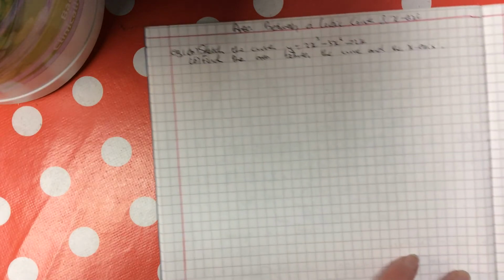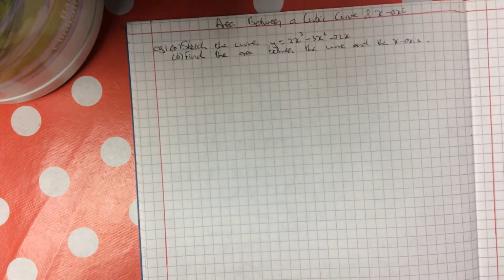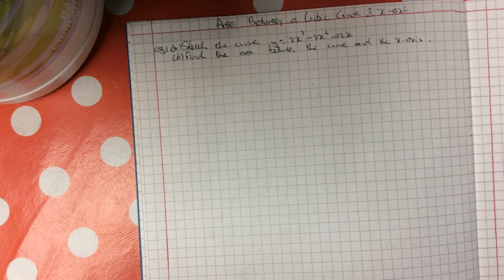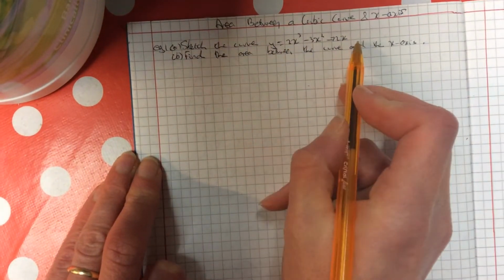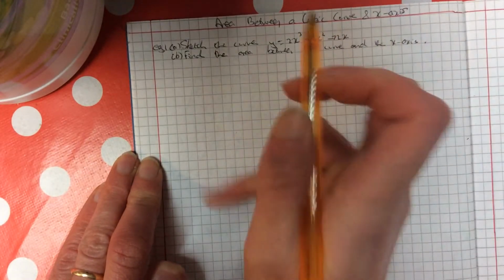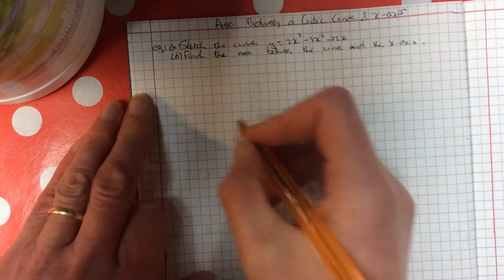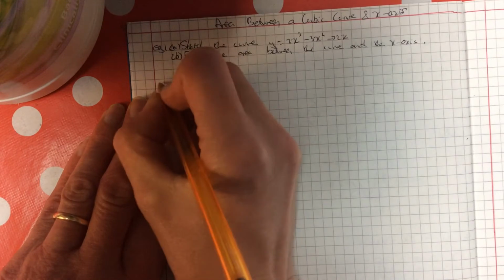Okay, we're going to have a look at the area between a cubic curve, that's an x cubed curve, and the x-axis. So the example I'm going to do is sketch this curve, and then we're going to find the area between the curve and the x-axis. There's quite a wee bit in this now, so just take it nice and slowly.